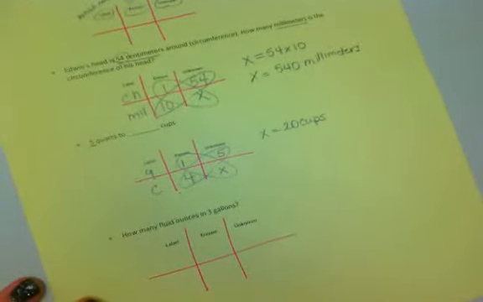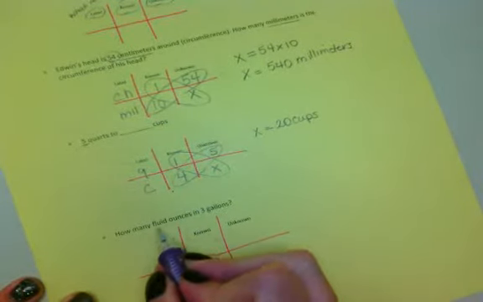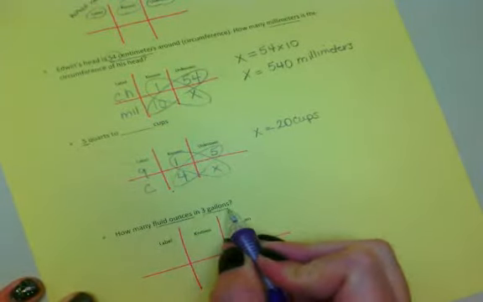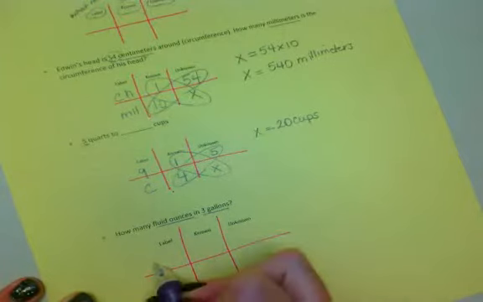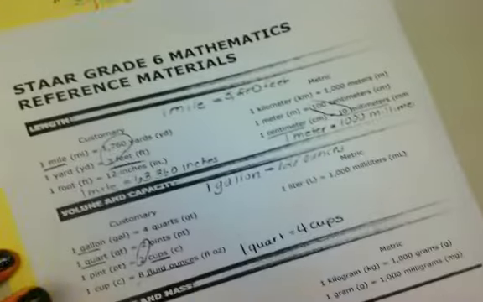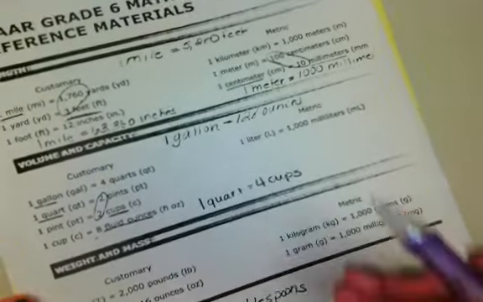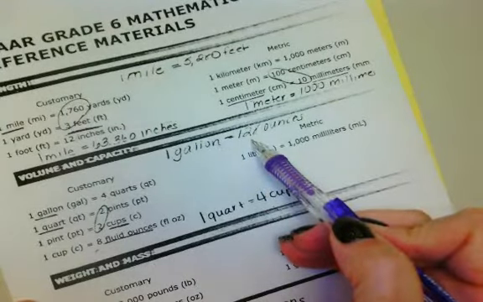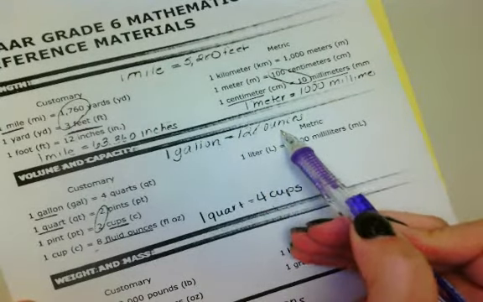Alright. Last one. And then you're on your own, guys. So, how many fluid ounces are in 3 gallons? So we're talking about ounces and gallons. Okay, so let's pull out our information. How many ounces are in a gallon? Well, here you go. There's 128 ounces in every 1 gallon.